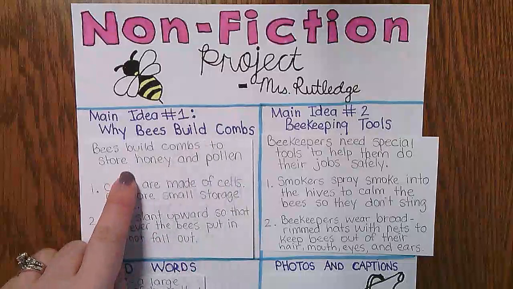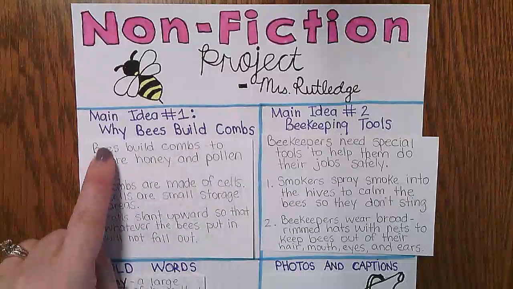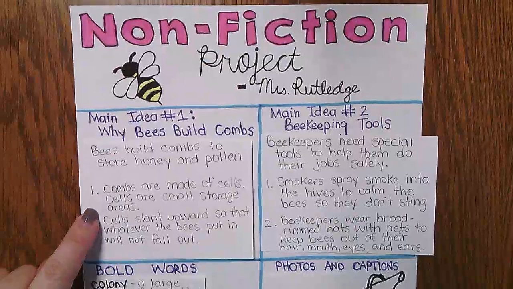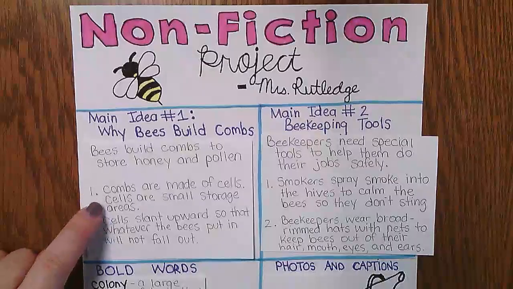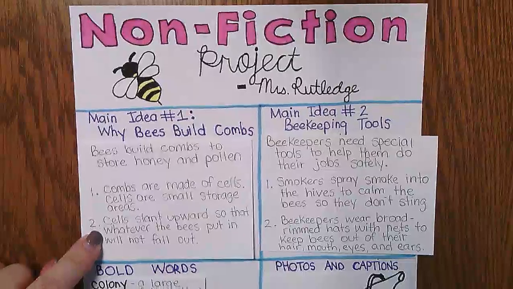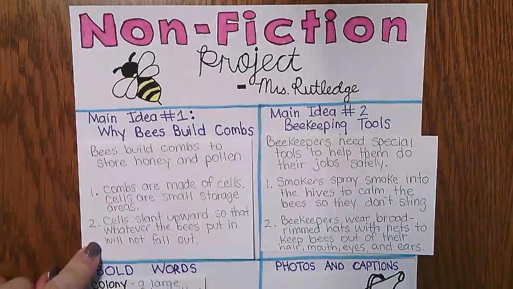Bees build combs to store honey and pollen. That was the main idea of that text. Two supporting details of that are combs are made of cells, and cells are small storage areas. Cells slant upwards so that whatever the bees put in will not fall out.